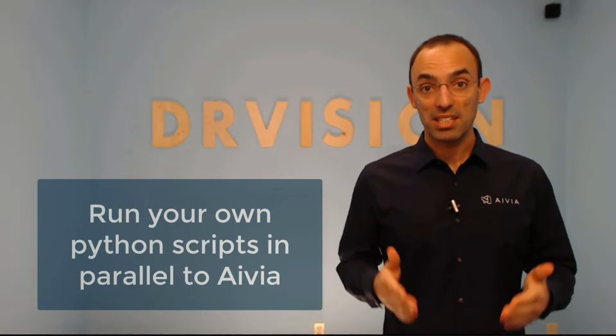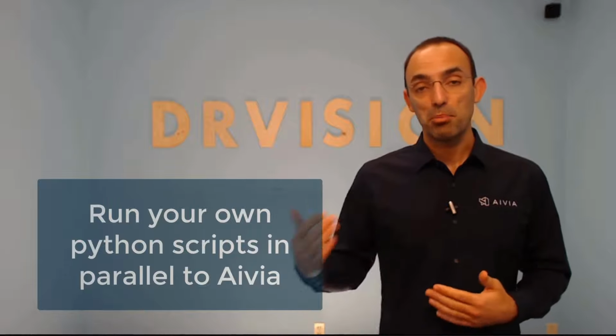At least the first implementation of this Python integration is done, which lets you run your own Python scripts. And one of the demonstrations I have later on is exactly on this, is running a Python script that will calculate the quality of an image using the structure similarity index. And that's a Python script that runs in parallel with Aivia and then sends some results back to Aivia that you can display. So that's the first thing, the Python integration.